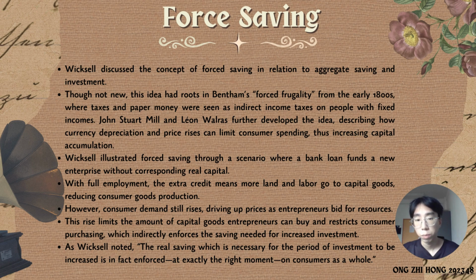As Wicksell noted, the real saving which is necessary for the period of investment to be increased is in fact enforced and exactly the right amount on consumers as a whole.